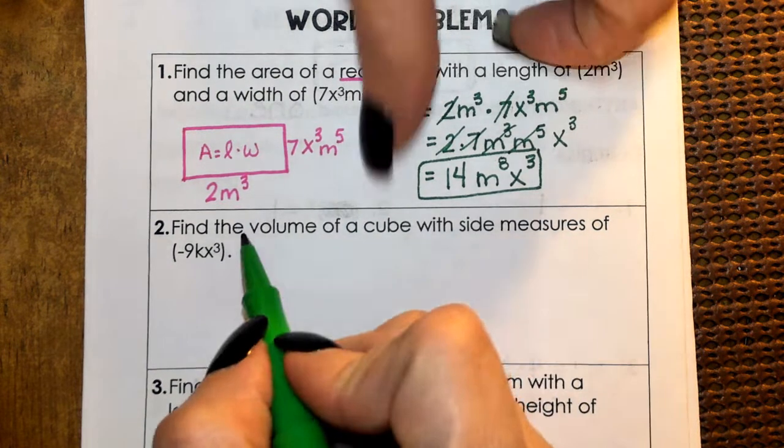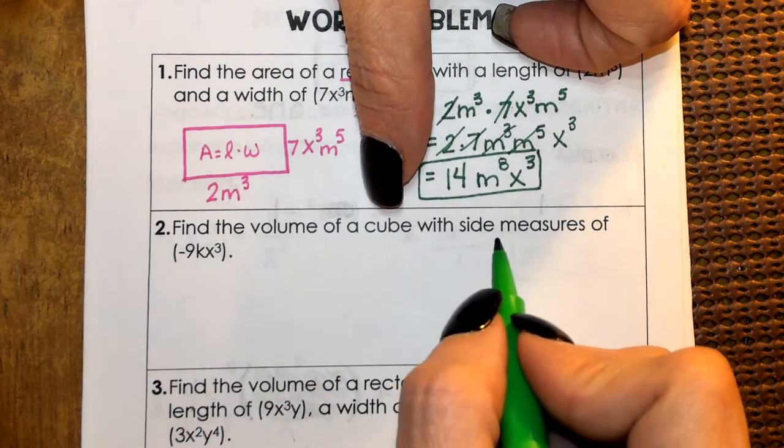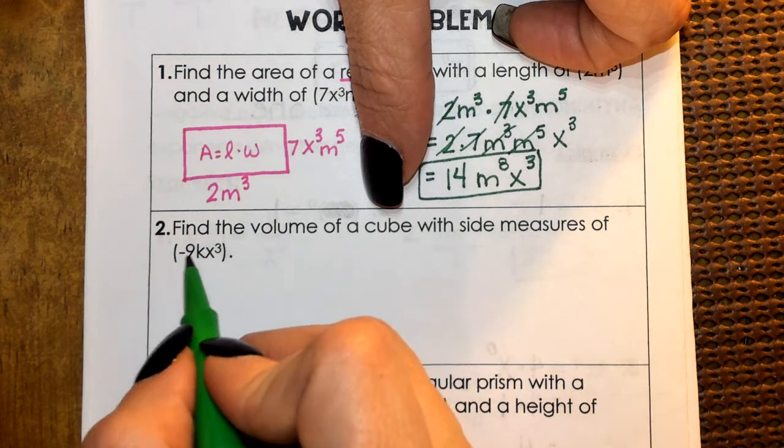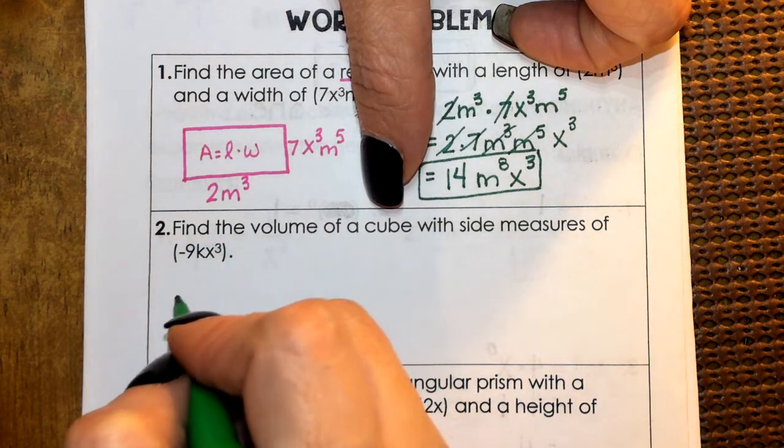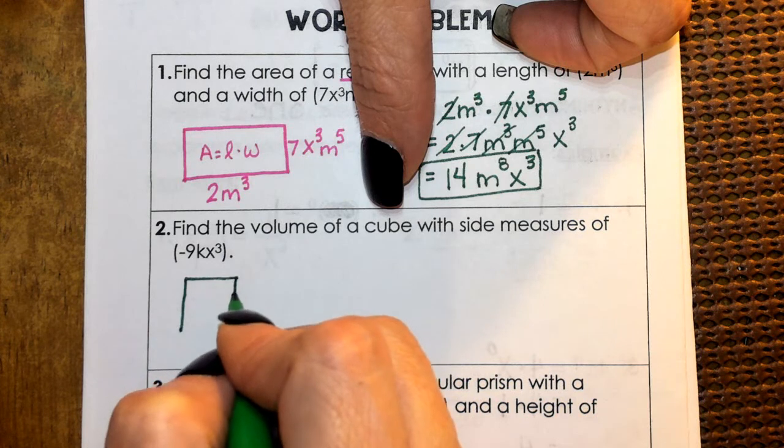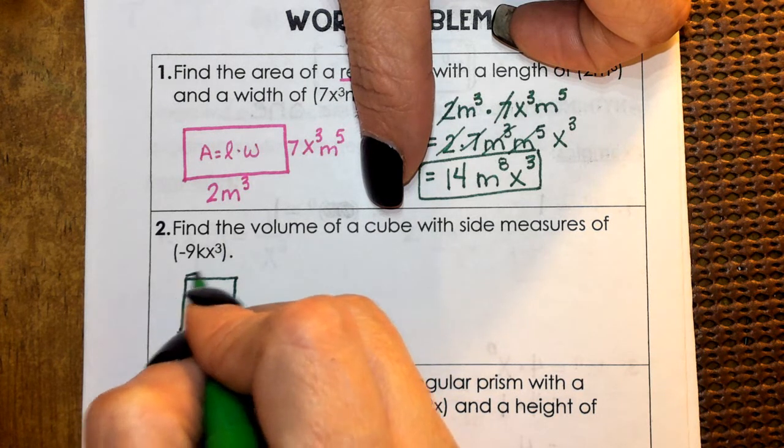All right, find the volume of a cube whose sides measure 9kx to the third. Okay, yeah, I'm going to draw a cube. A cube means all the sides are the same.